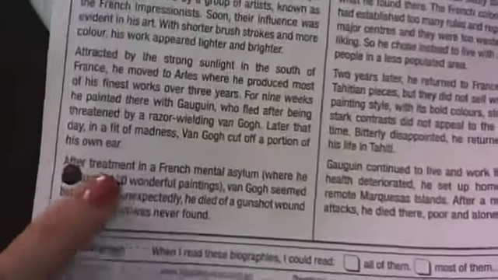Van Gogh died of a gunshot wound, and it was when he was living possibly here, in the south of France, in a French mental asylum, right? And that's where he died. It says he was in a French mental asylum and then he died. So I'd say he probably died in a French mental asylum in 1890.